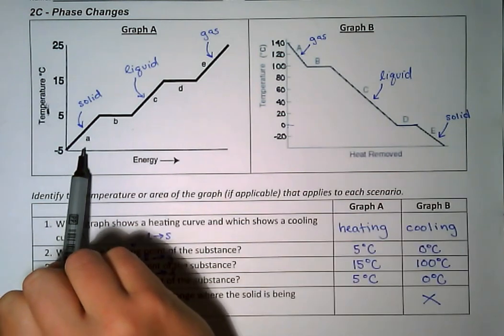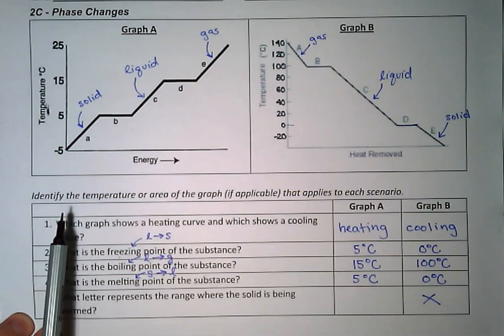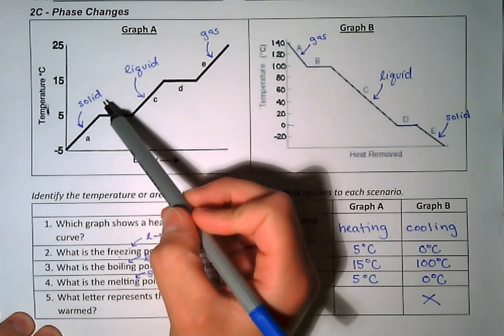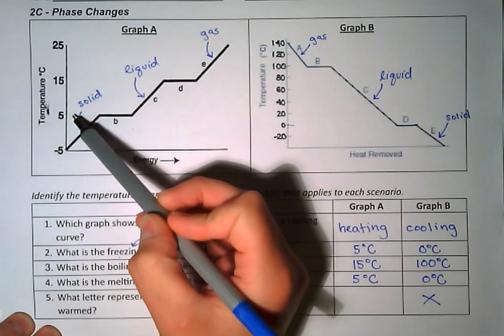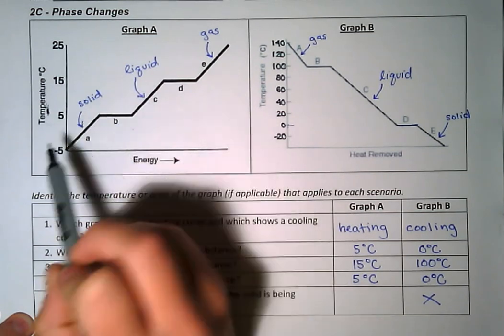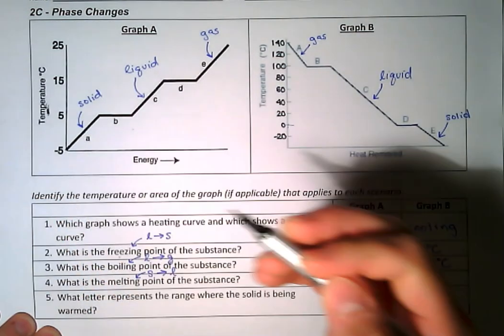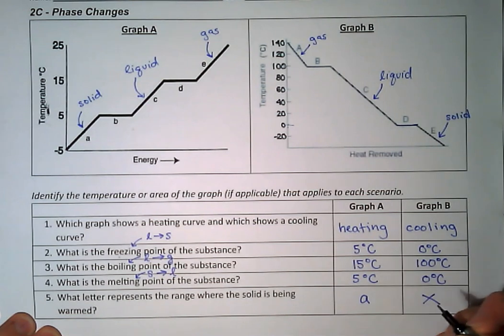On graph A, we do have something warming up, so we should have a section where a solid is being warmed. And of course, we've already labeled the sections of our graph. This first section, the coldest section of our graph, is where we have our solid, and it is indeed being warmed up. So that would be section A of the graph here. So I'm going to put A there.